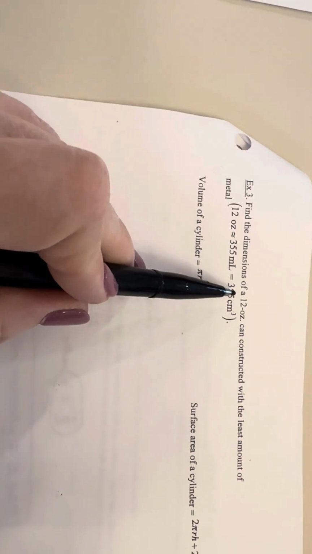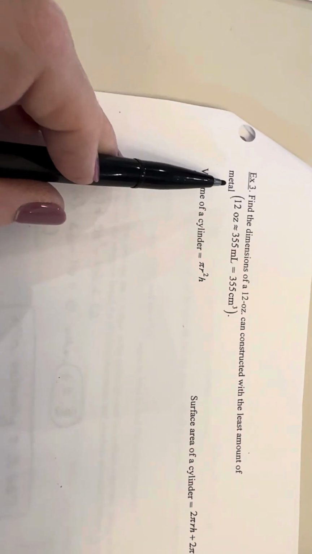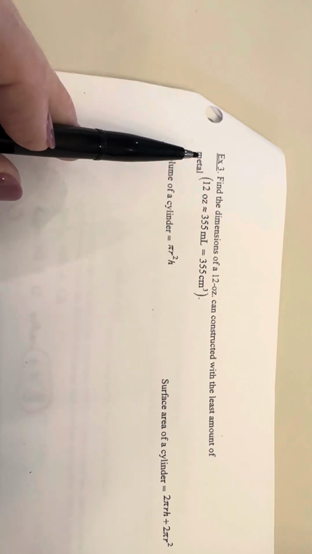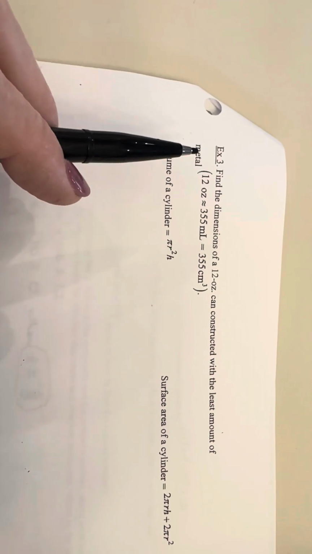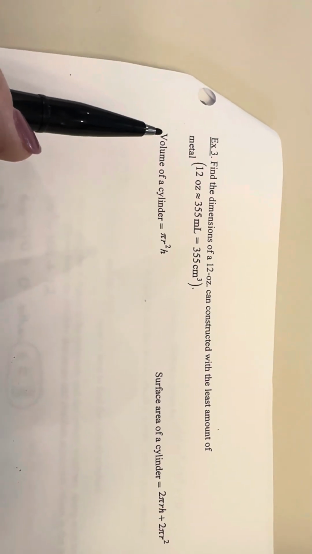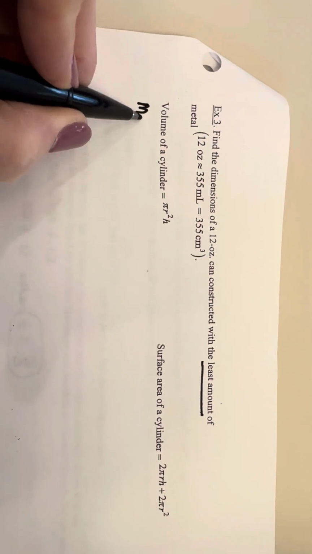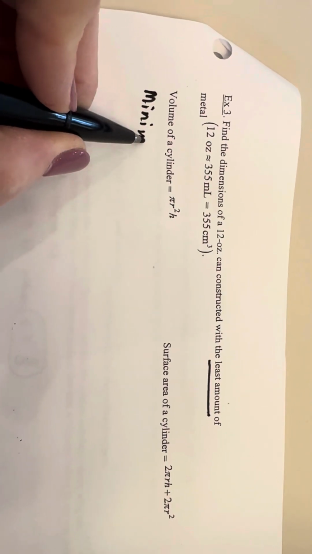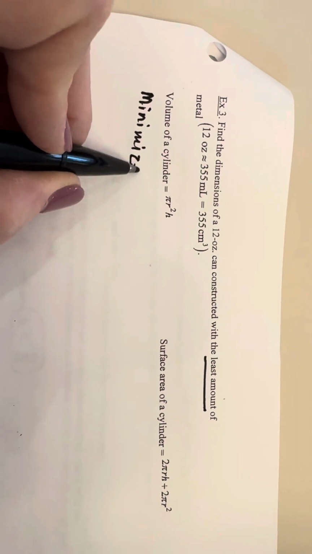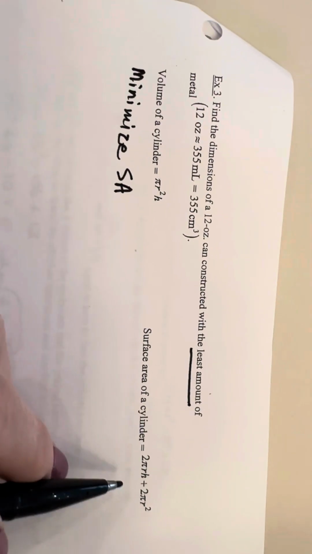We want the dimensions of a constructed can, which means that we're dealing with a surface area being put together. So we're getting the least amount of metal, and the metal is about the surface area, so we're going to minimize surface area. Okay, and we'll use this formula.